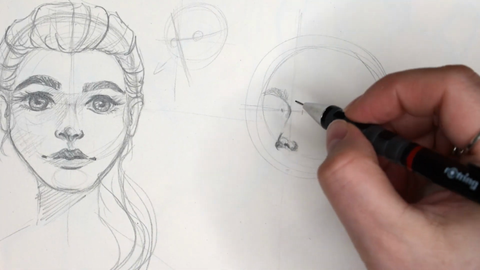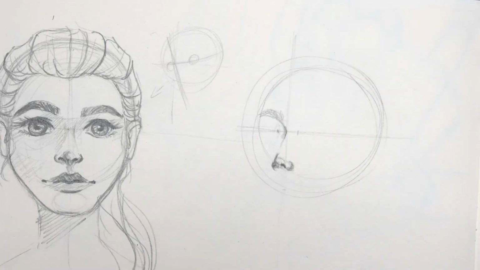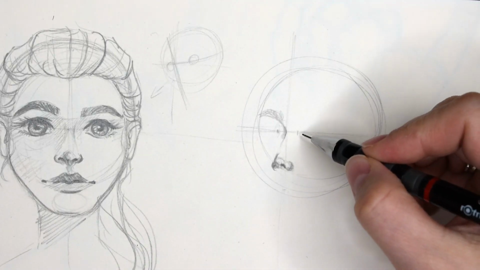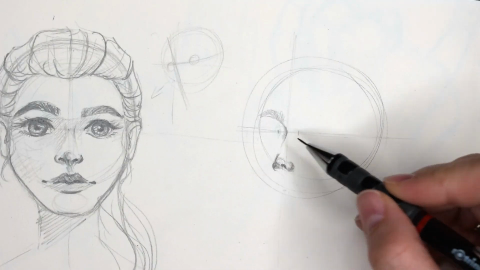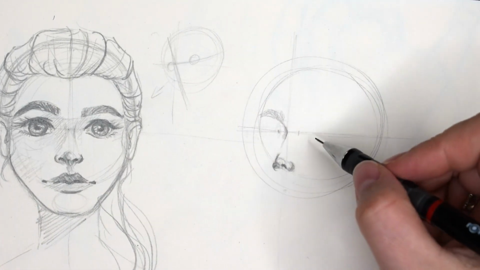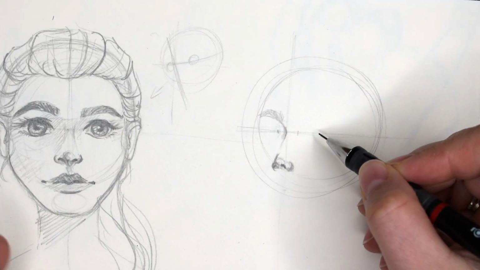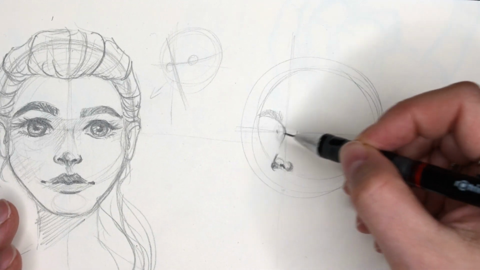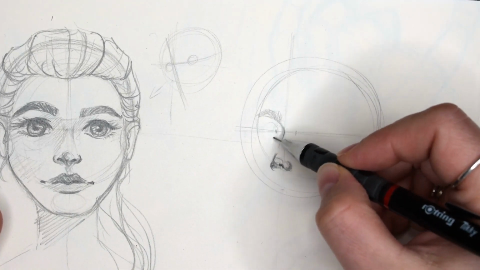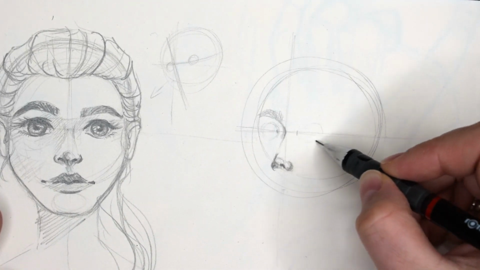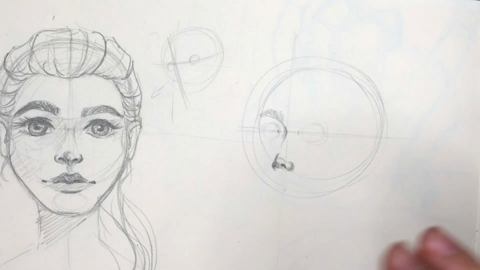Okay, where were we? Please pay attention that the eyes are not the same like here. This eye will be a bit bigger than this one. You can always draw the circles to get an impression, so to say.